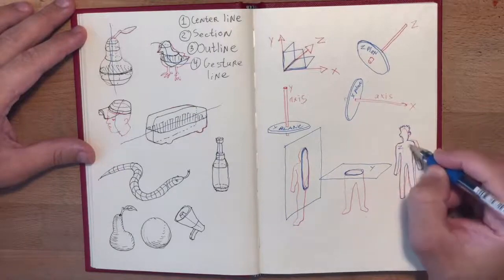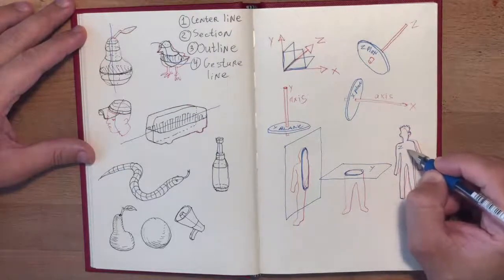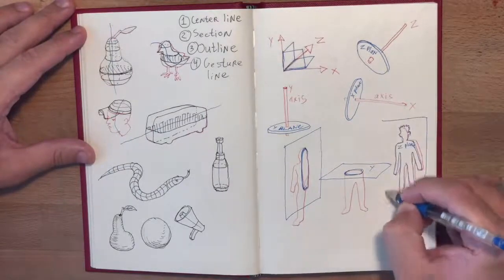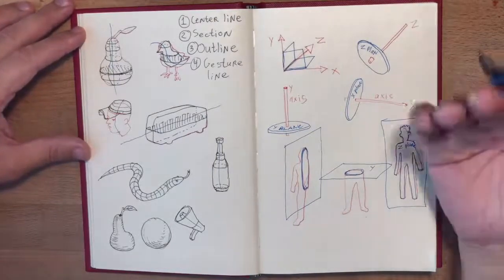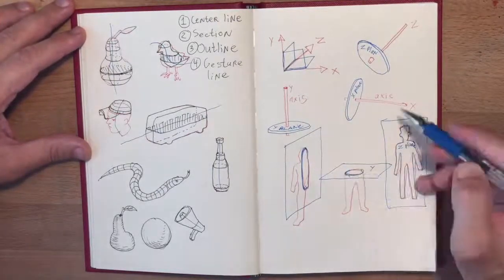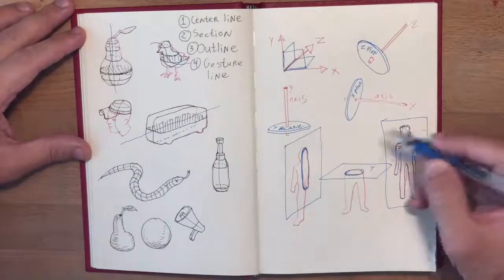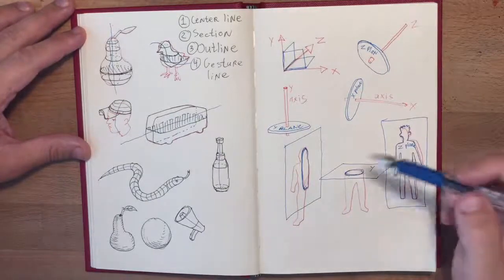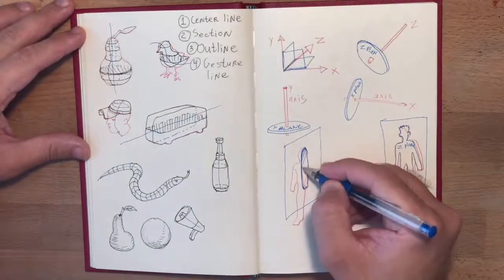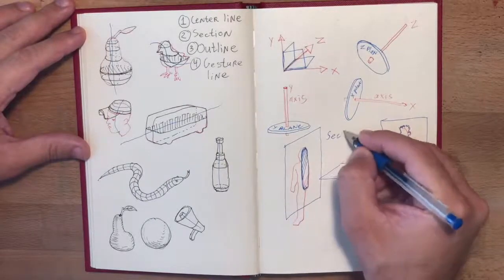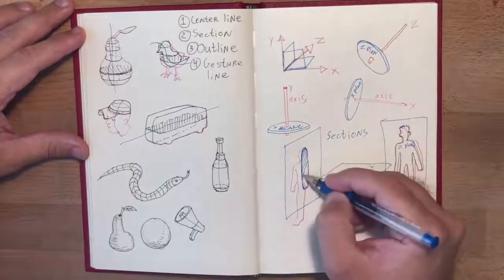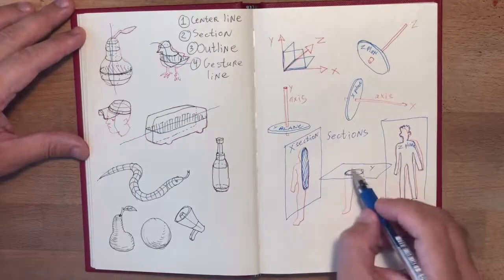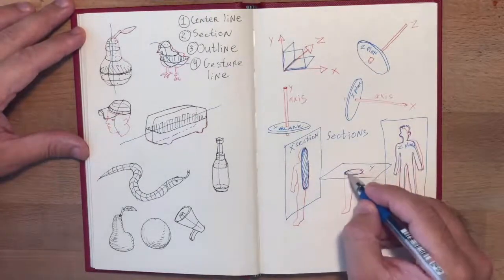So here it's a Z plane. So now we have these three lines which is going through all objects, so like cover all form. And also what is very important, we have these sections. So this one is like X section, and here is Y section and the Z section.